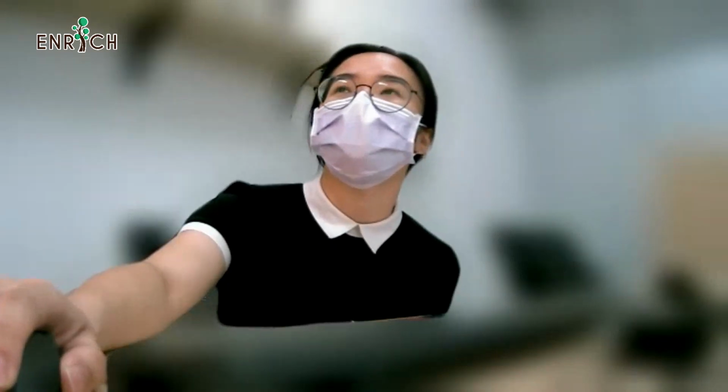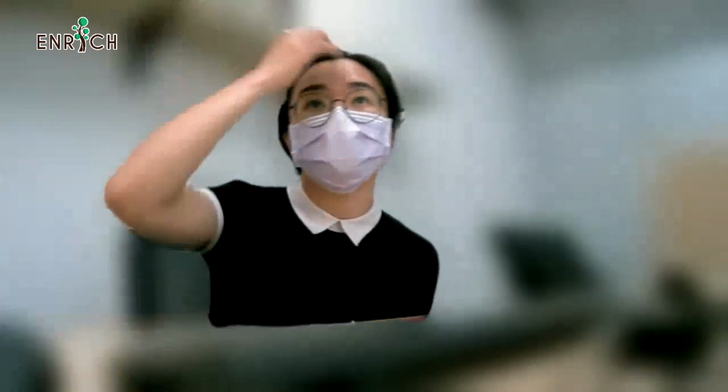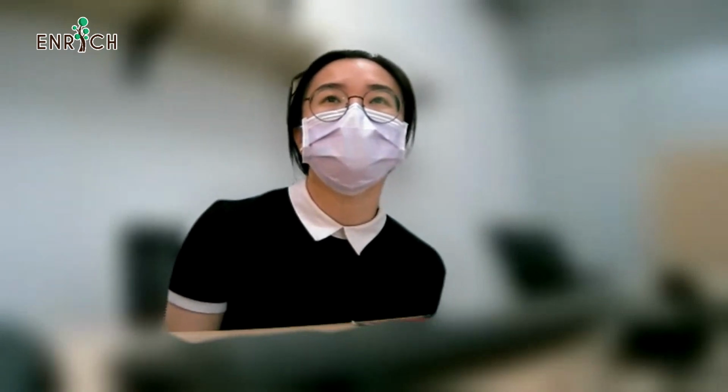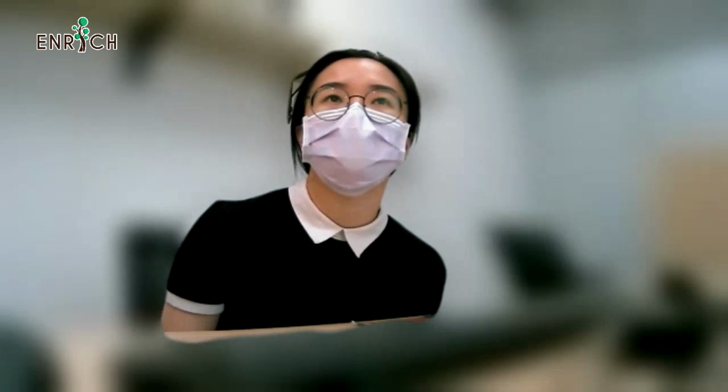Actually, I would like to ask Dr. Shimoda, or maybe Ms. Saka can answer this. Is perilla seed extract safe for consumption for pregnant and breastfeeding women? Yeah, I think it's safe, because perilla seeds are traditionally used for food.